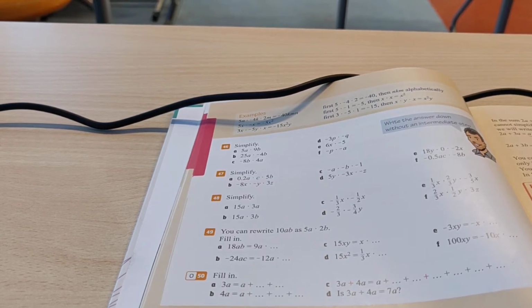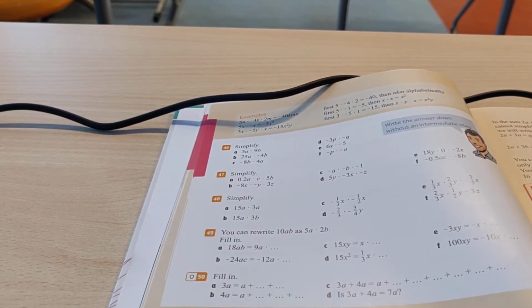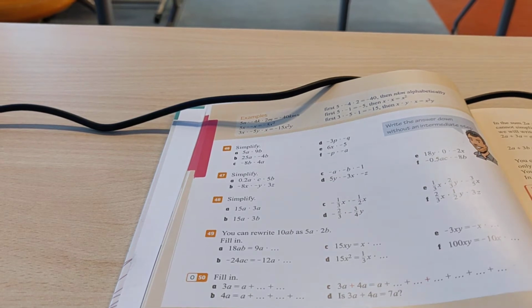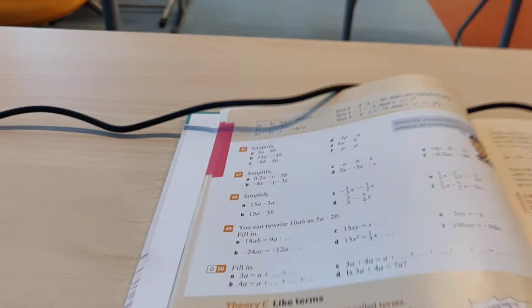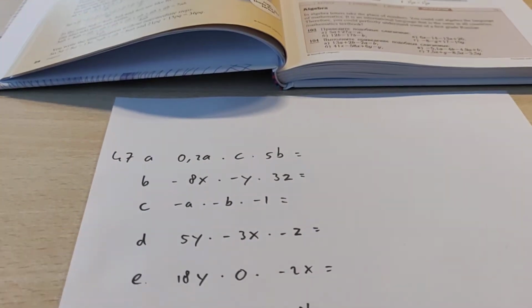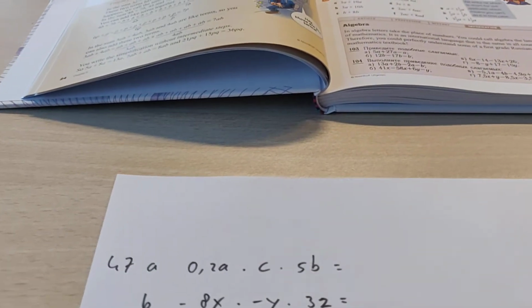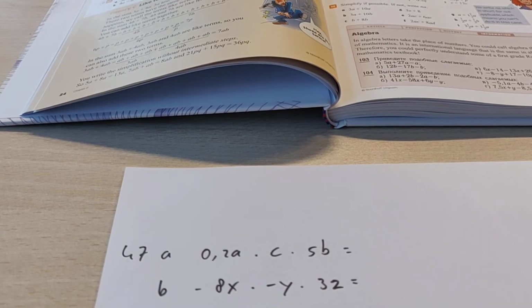Alright, this is a video for 1VHT about exercise 47 and also a bit of exercise 49. You have to multiply with letters. So over here I wrote down the exercise, but first let me tell you again what the rules are for. It's called algebra, calculating with letters, right?